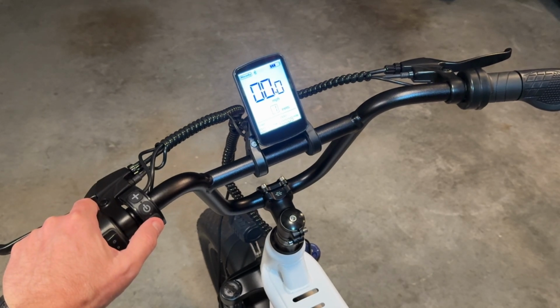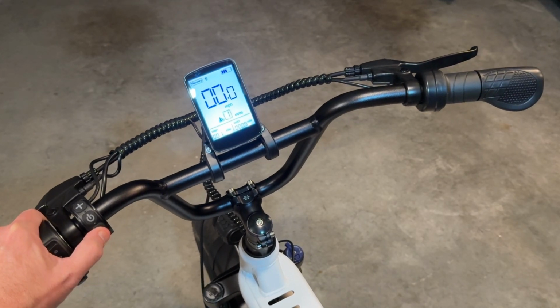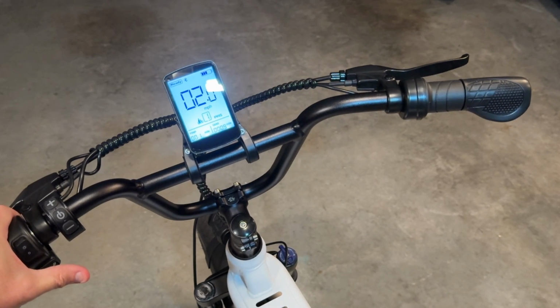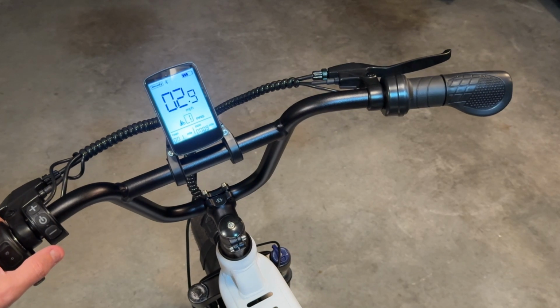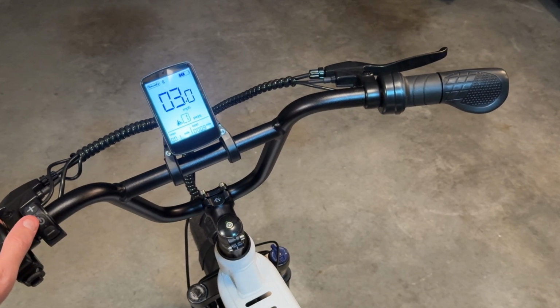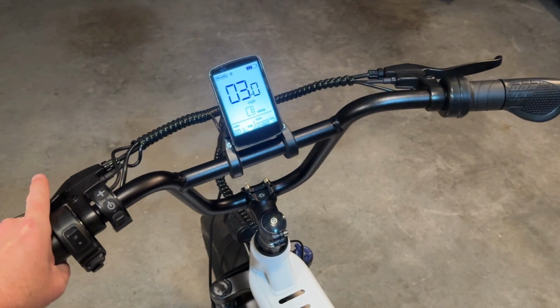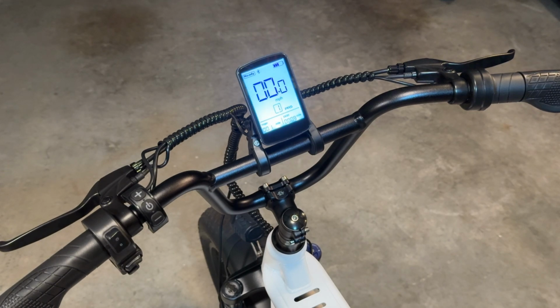If you hold the minus button for about 2 or 3 seconds, it will engage walk mode, which spins the rear motor at about 2 to 3 miles per hour, so you can walk with the bike and it helps you as you move along. To end walk mode, just simply tap one of the brakes and you'll see that icon stops and everything returns to normal.